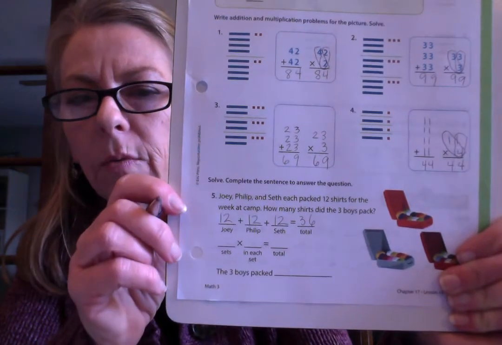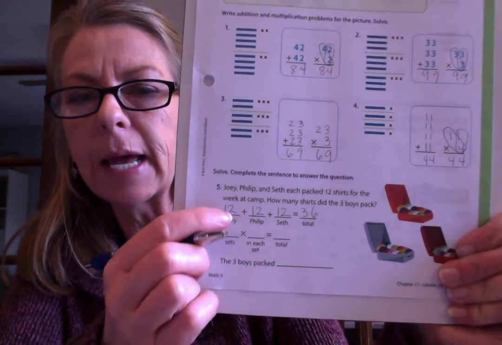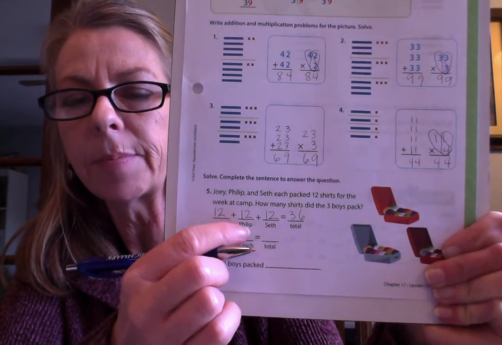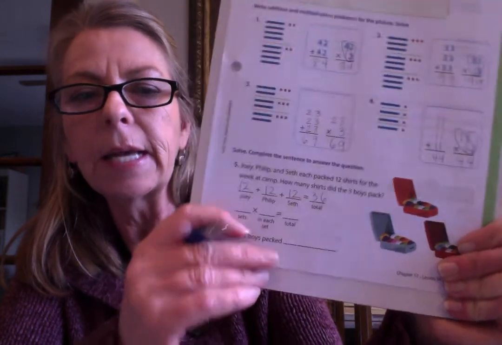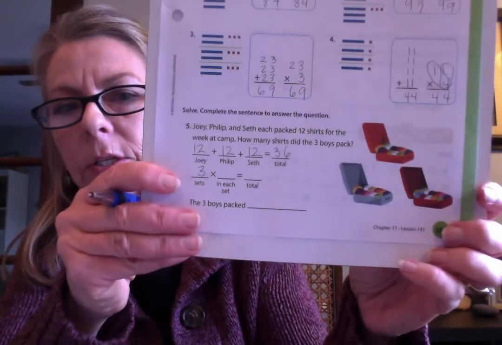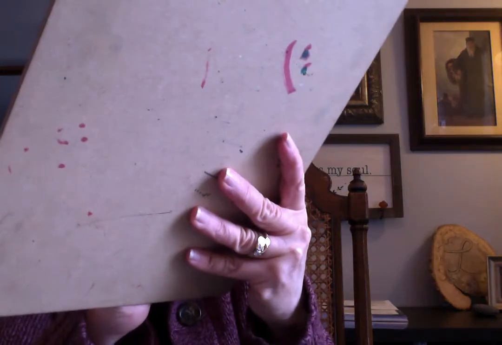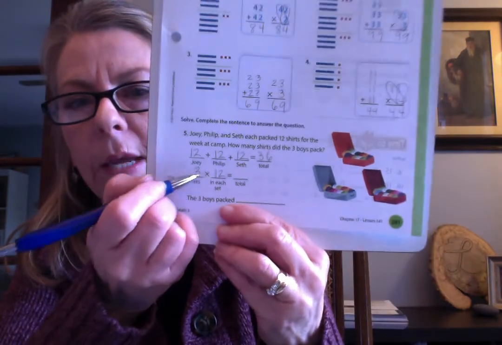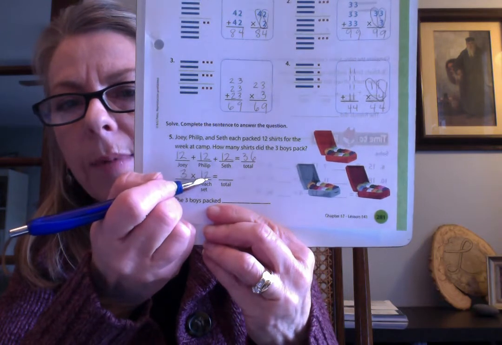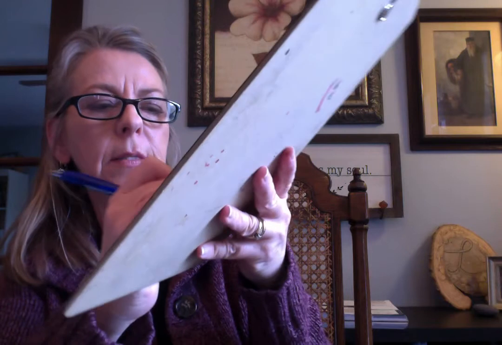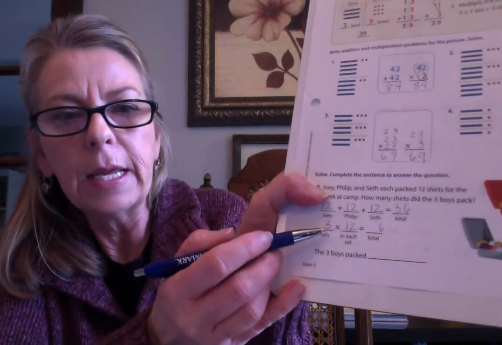Or we can multiply. So how many sets? There were this set, this set, this set, okay? Because Joey had a set, Philip had a set, and Seth had a set. So we have 3 sets. And how many were in each set? How many shirts were in each set? There were 12. Okay. And we can say, here's our multiplier. Multiply by our 1s. 3 times 2 ones is 6 ones. And 3 times 1 ten is 3 tens.